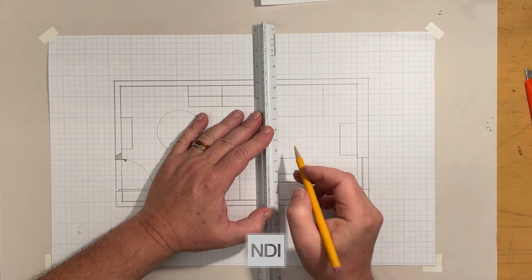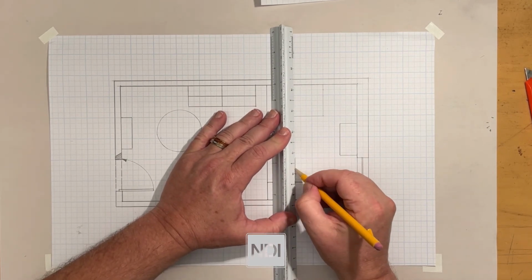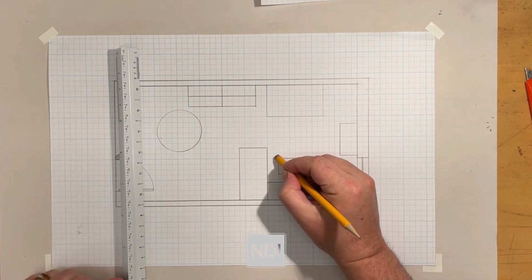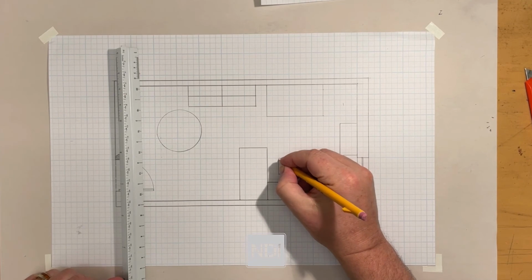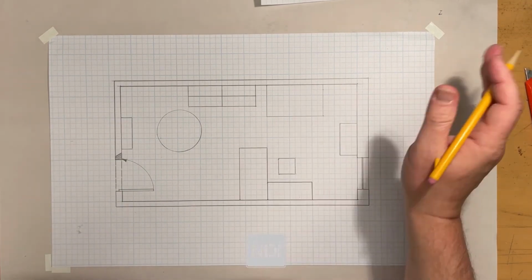So I'm going to go ahead and do that. Technically, they should be rounded off on the corners, but it requires more freehand than I'm going to do or I'm going to ask you to do.